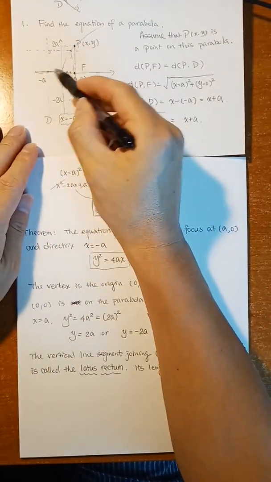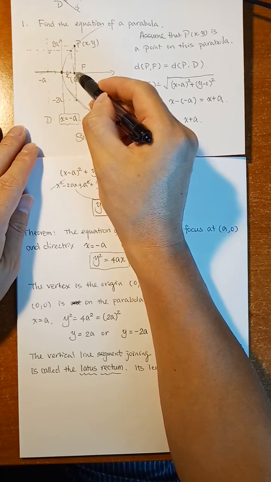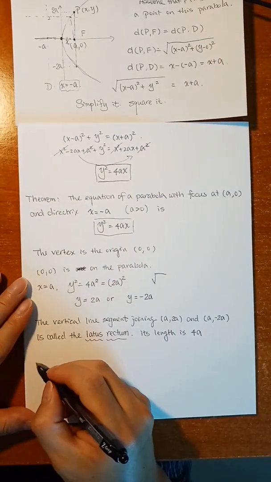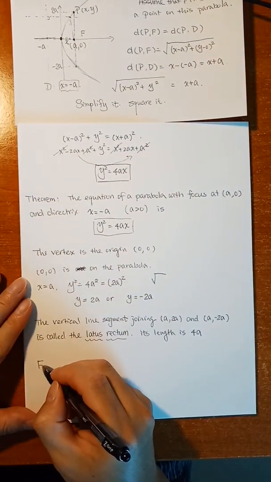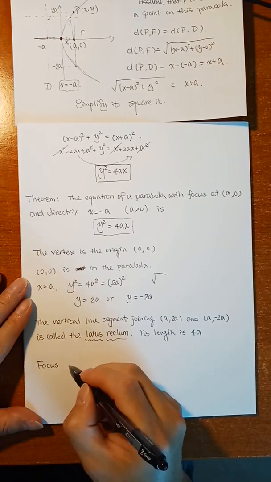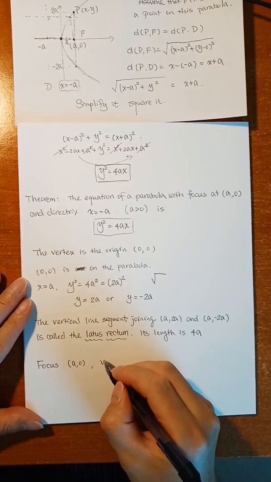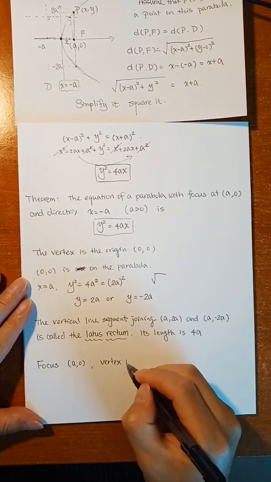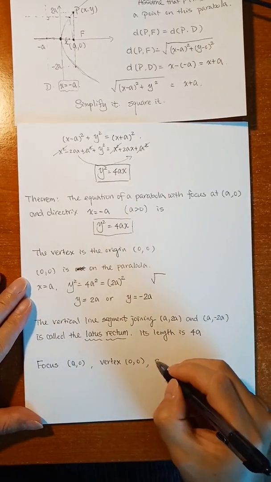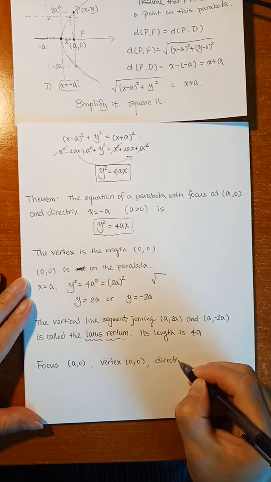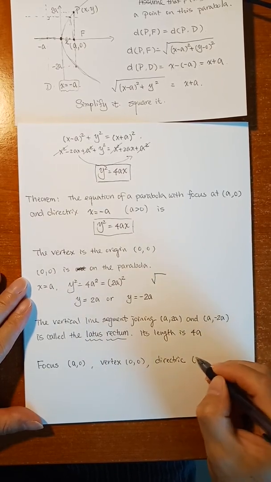All right? So this setting is always fixed. The focus is (a, 0). The vertex is (0, 0). The directrix is x equal to negative a.